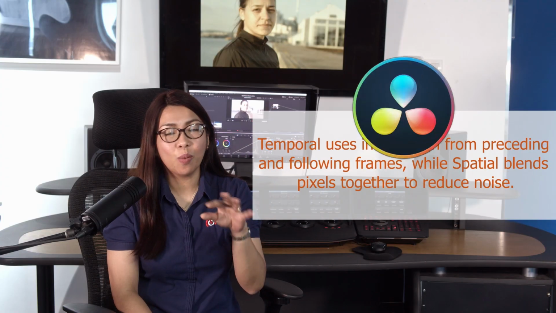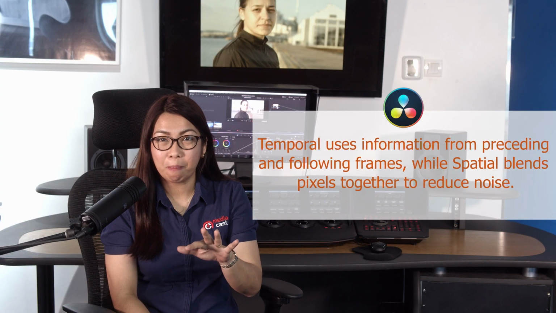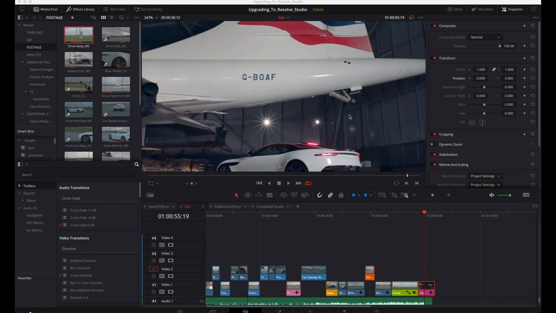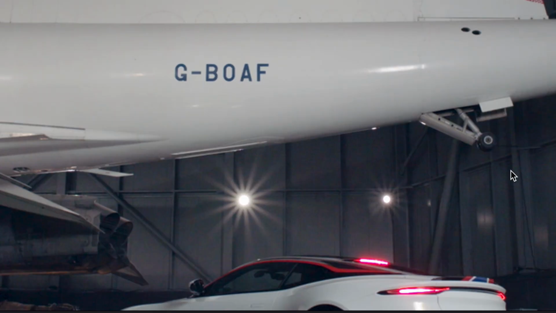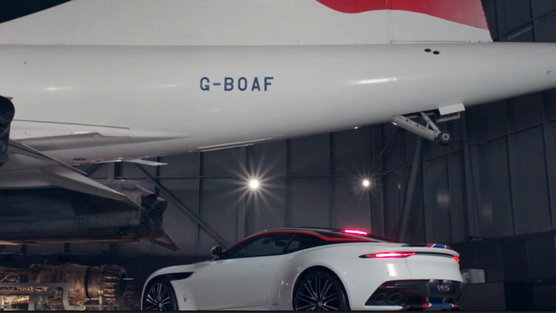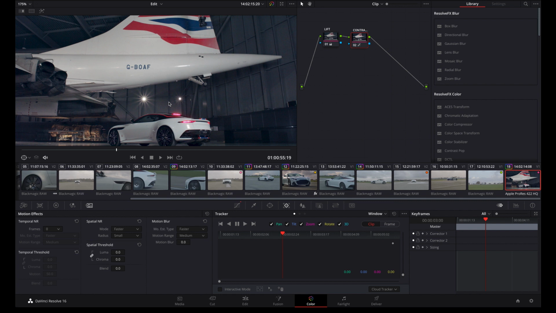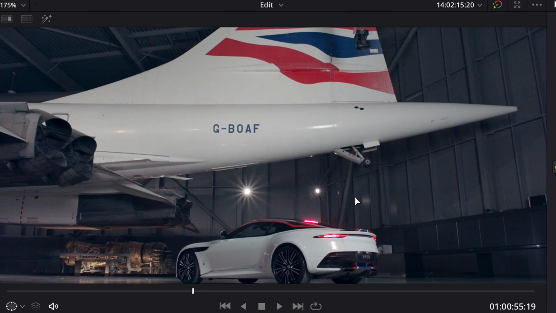Well, Samira, you've got to check the noise reduction tool available in DaVinci Resolve Studio. This one is pretty clever. It uses temporal and spatial algorithms to adjust noise. Let me quickly show you. So as you can see on this image, it's pretty noisy. So what I can do is I can correct this on the color page of DaVinci Resolve. So this is the before and after look of the image.